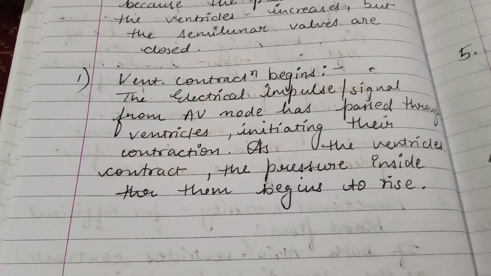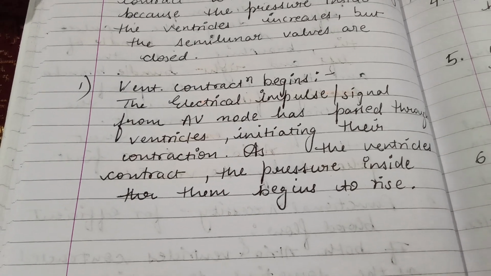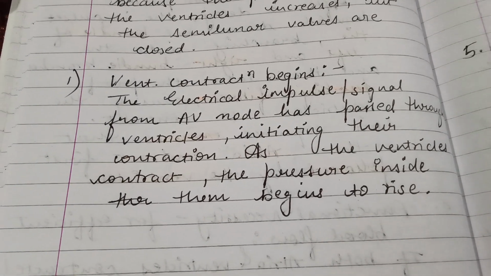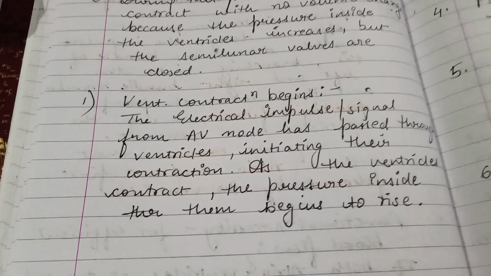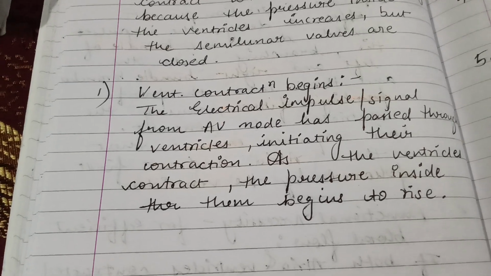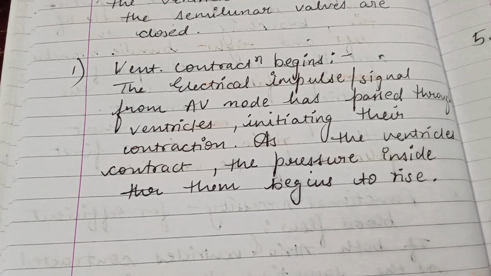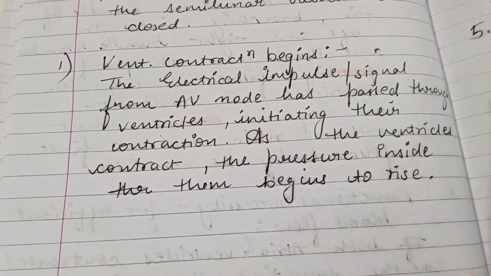Ventricle systole happens, which is when contraction begins. So obviously there is some electrical impulse signal. Basically, the electrical impulse from the SA node transfers to the AV node, then to the bundle of His, the Purkinje fibers, and finally it reaches the ventricle.